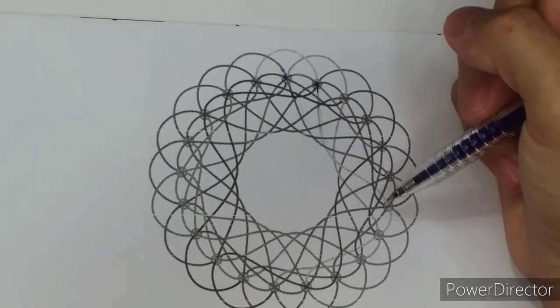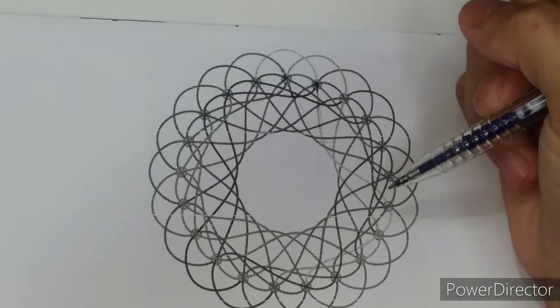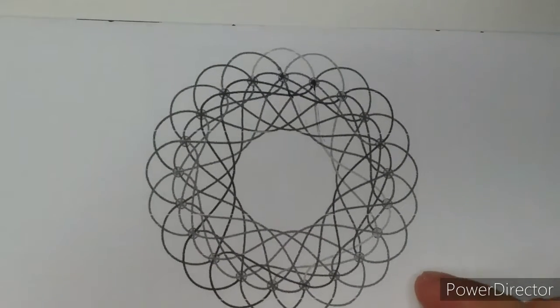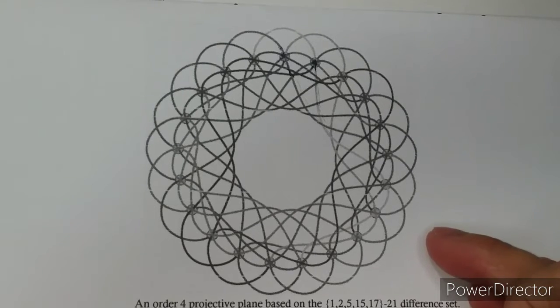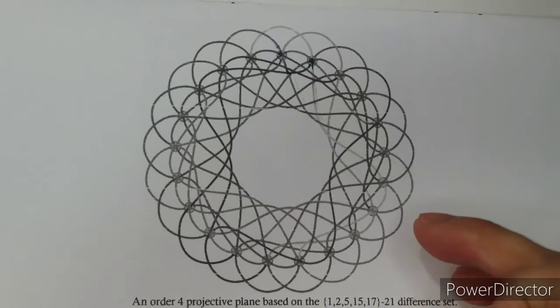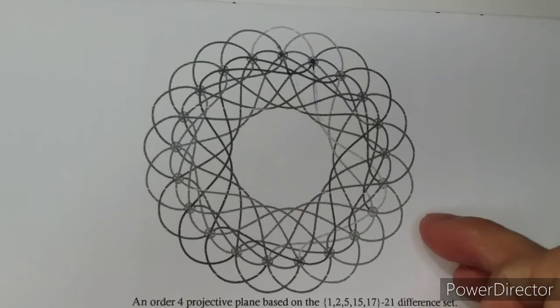With that caveat, you can see that any two points are on a unique line, and that any two lines intersect at a unique point. Each of the 21 points is on exactly 5 lines, and every one of the 21 lines goes through 5 points.